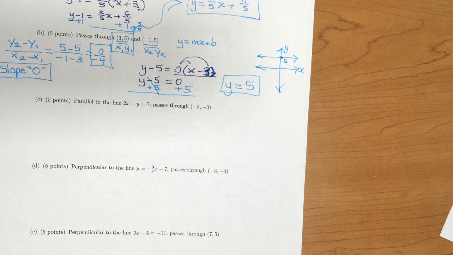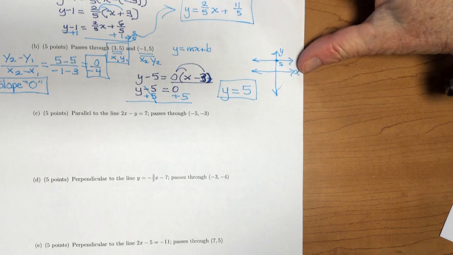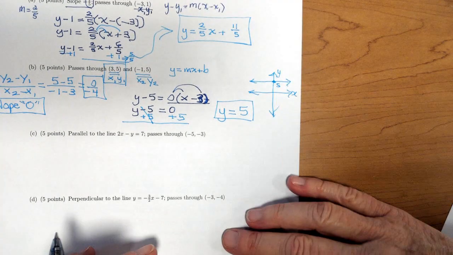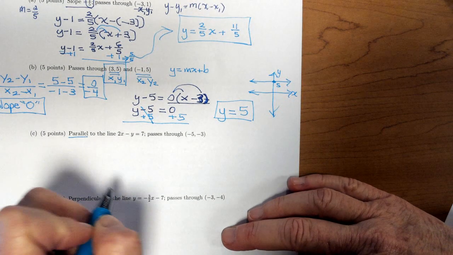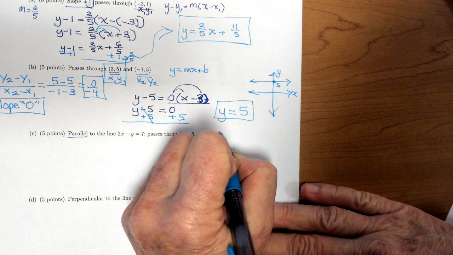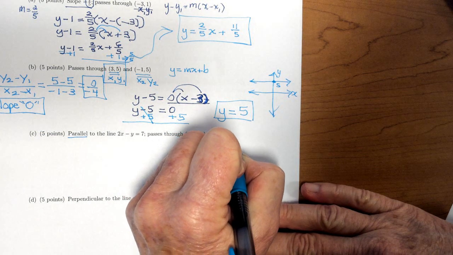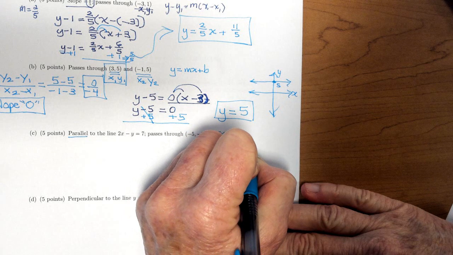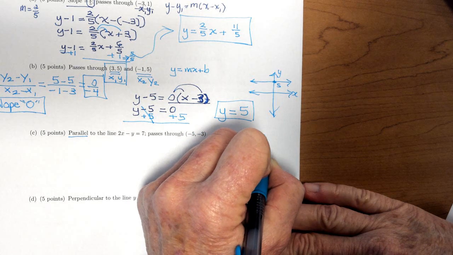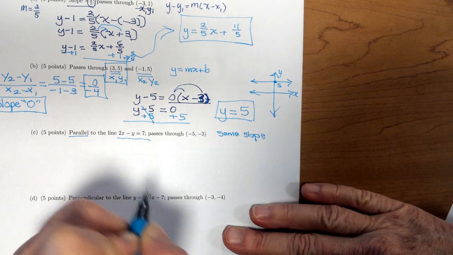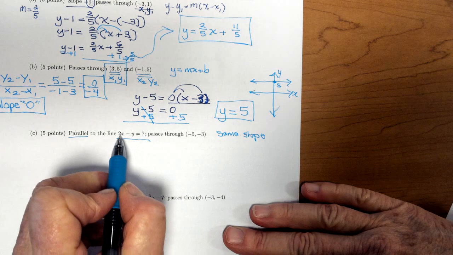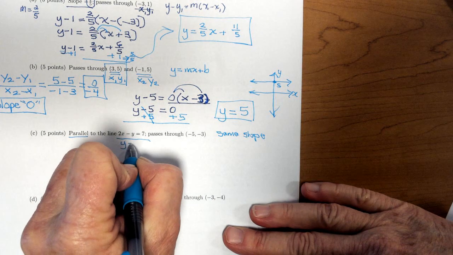C says we're going to write an equation of the line, and in our equation of the line, we're going to write a line that's parallel. So take a look. The very first thing I'm going to notice is parallel lines have the, what? Same slope. Okay, so now I'm going to look at that equation. Can I figure out the slope from this equation? No, I can't, because it's not in y is equal to mx plus b.